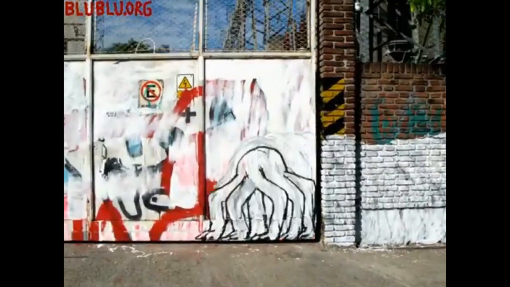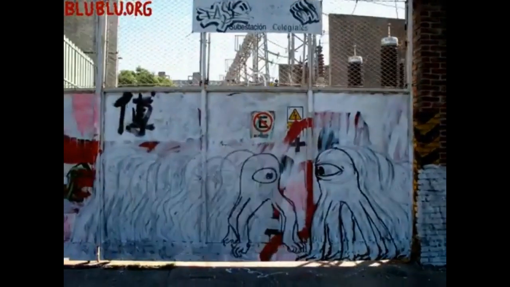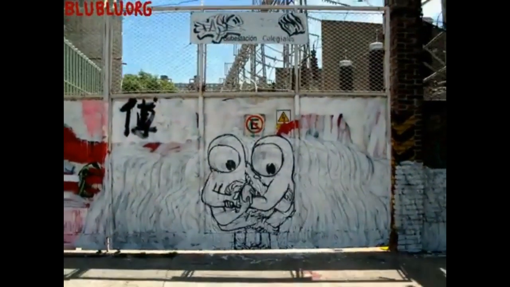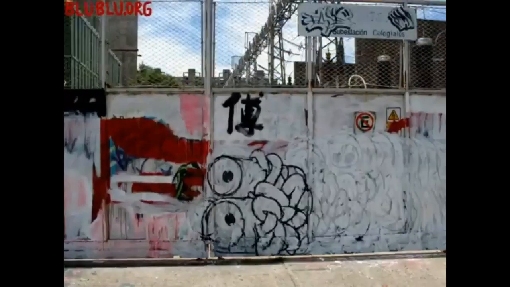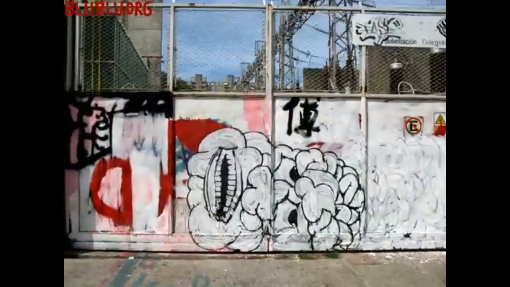You'll notice Berlin is extremely lax about people painting on walls. They love graffiti, it's everywhere. So animated graffiti seems a sort of logical extension for the city.